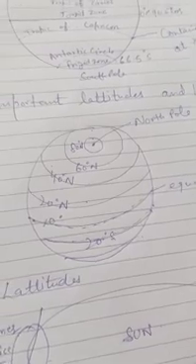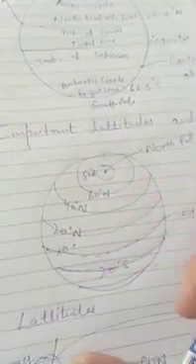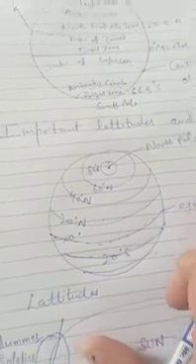Today we will study the important latitudes, what latitude is on the globe, and everything about latitude. Okay, we will study this concept in depth.